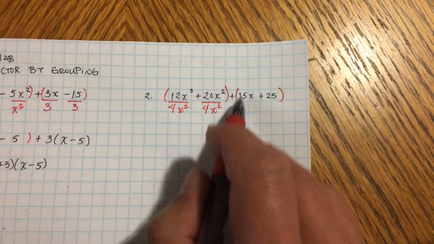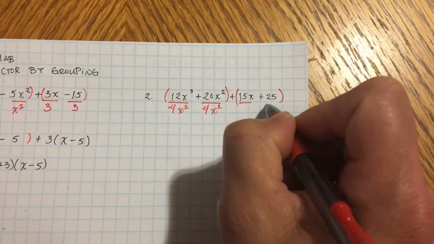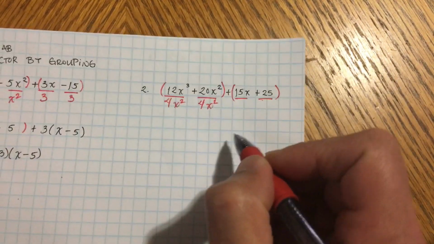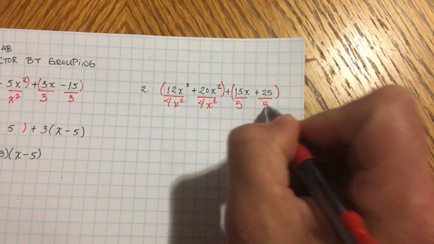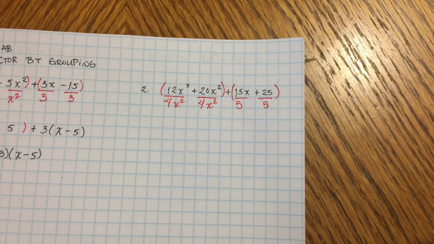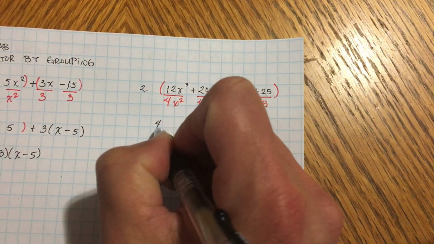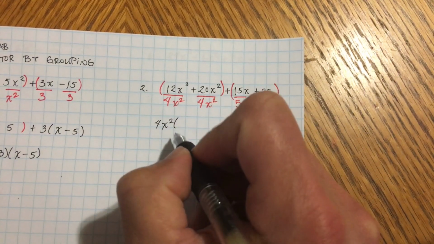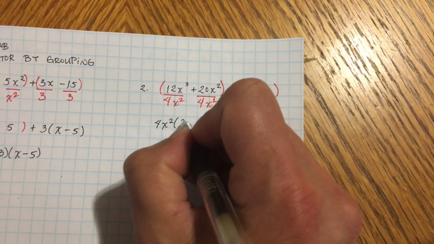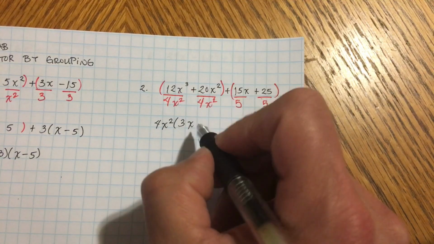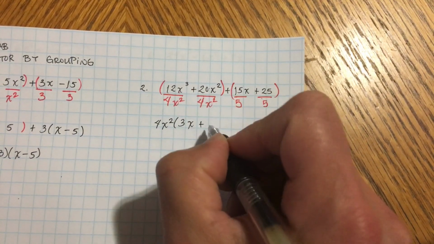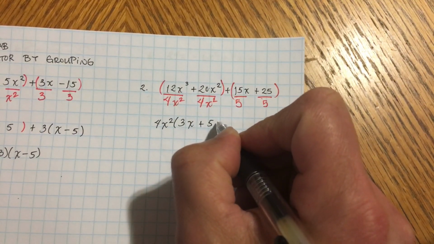Okay? Now we go to the second one. What's the greatest common factor between these two? Well, it would be 5, and that's it. Okay, so now what we're going to do is take this guy outside. So we're going to have 4x squared. And then we do the math. 12 divided by 4 is 3. X cubed over x is x. 20 divided by 4 is 5, and that's it.